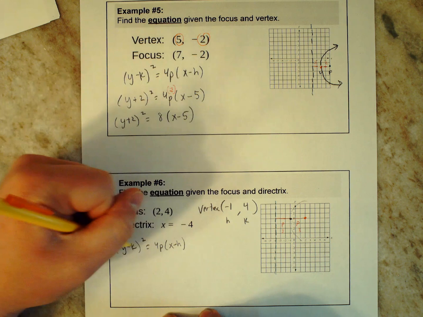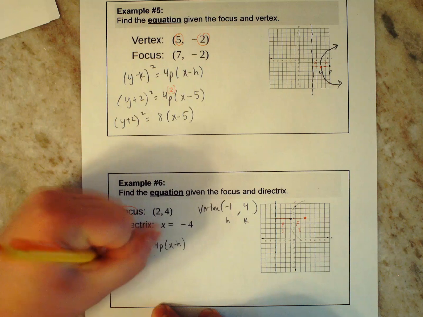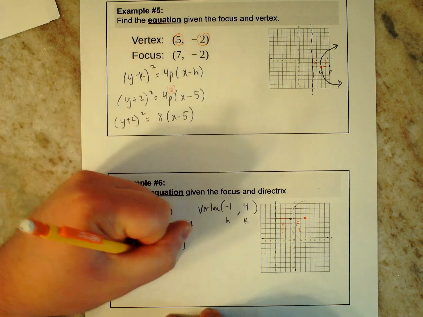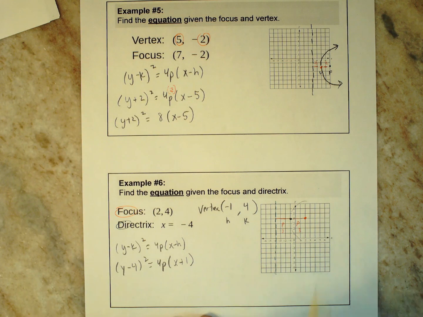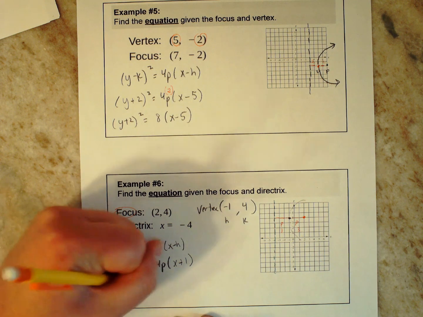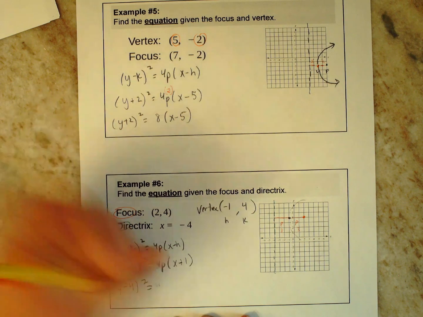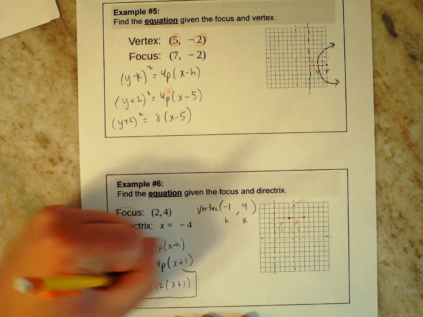So first thing I'm going to do is put my vertex in. So y minus 4 squared equals 4p times x minus h, and that's going to be x plus 1. And now you just put in the p-value. The p-value I got from here, that's the space between the directrix and the vertex and the focus. So that's 3. So y minus 4 squared equals 4, oops, not 4, sorry, 4 times 3, which is 12, times x plus 1. And that is your final answer.